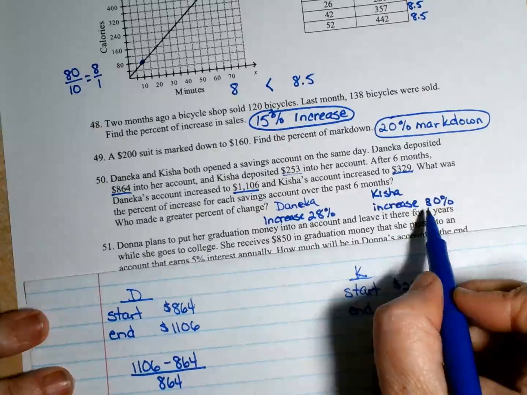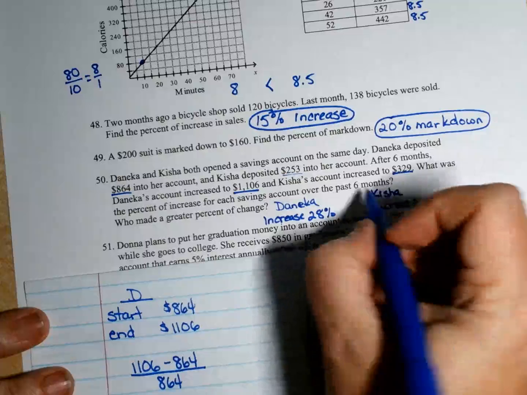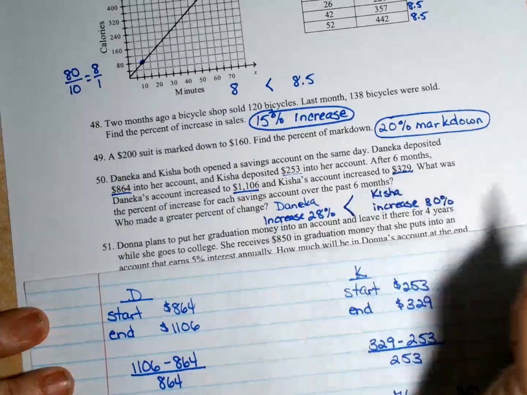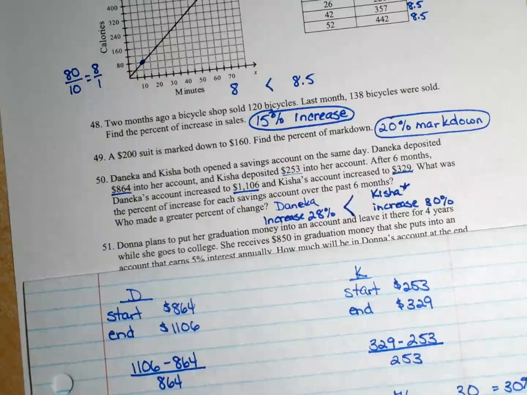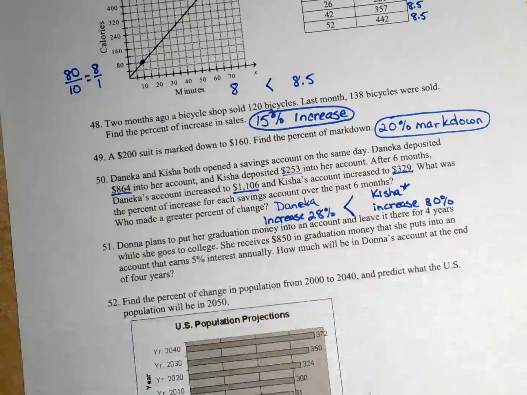So 30% is more than 28%, so Keisha's was greater. Keisha had a greater percent of return. Okay? Keisha made the greater percent of change.